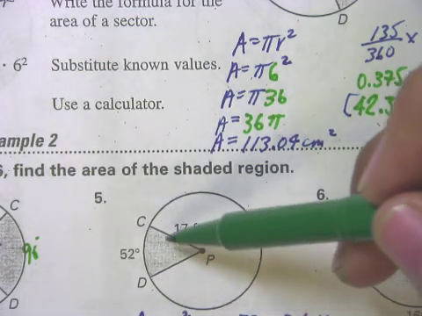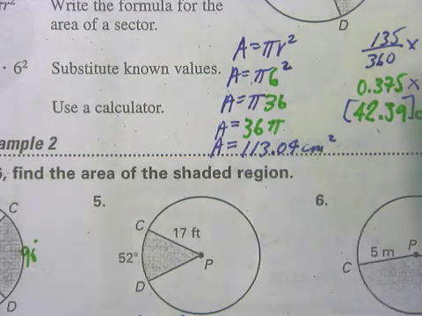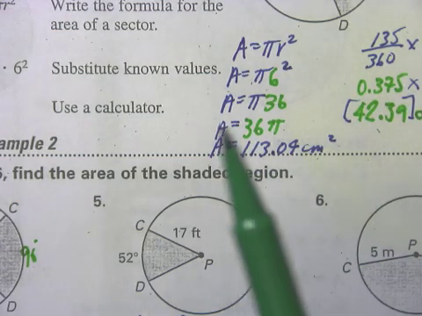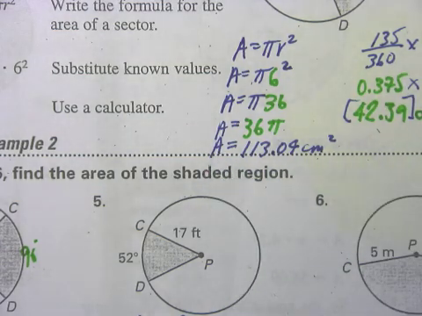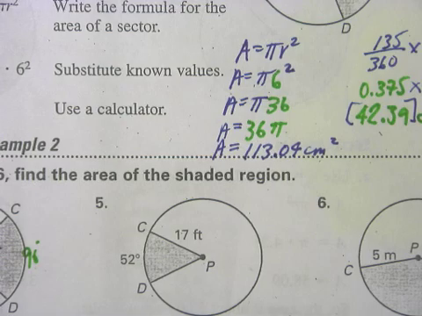Let's take a look at another example. So here we have a circle with a radius of 17 feet, an arc of 52 degrees, and they're asking us to find the area of this sector here. Take a minute to figure that out on your own, and let's see what you get. So you try it now.